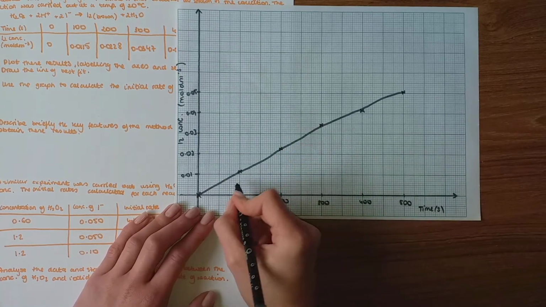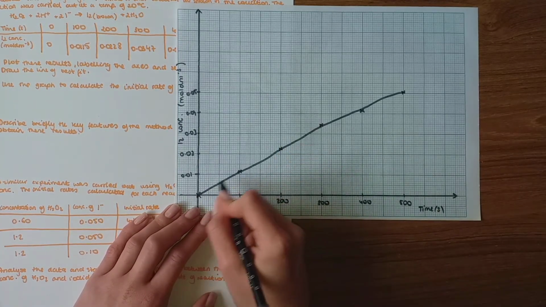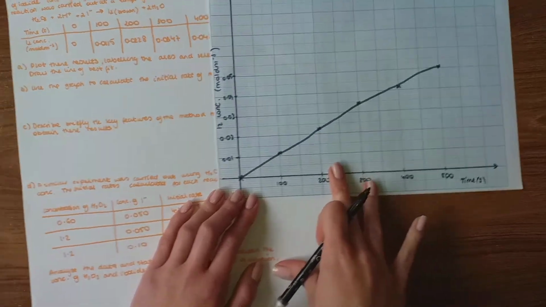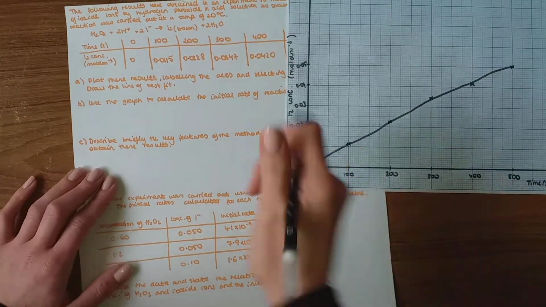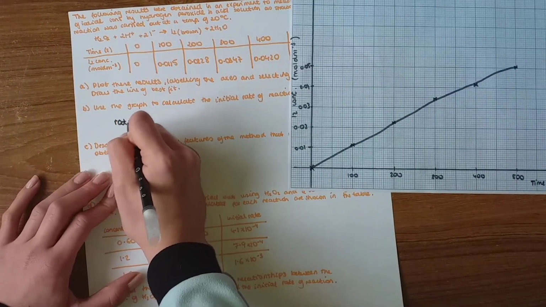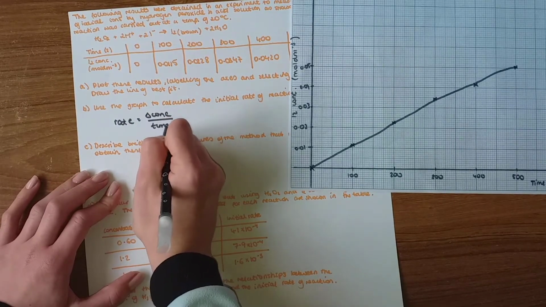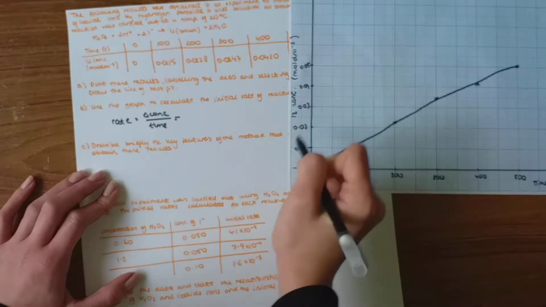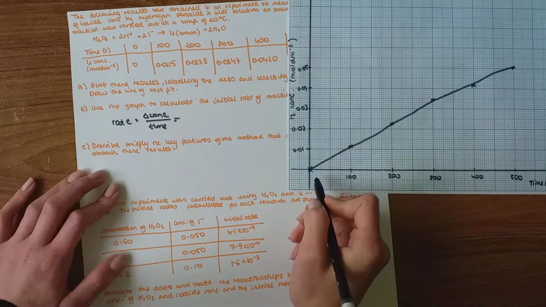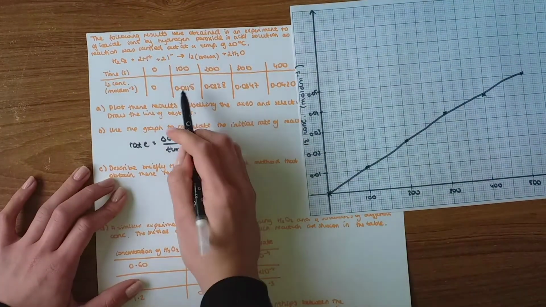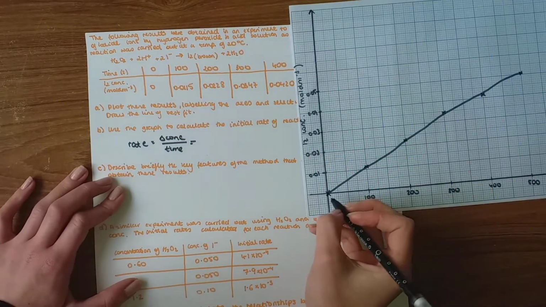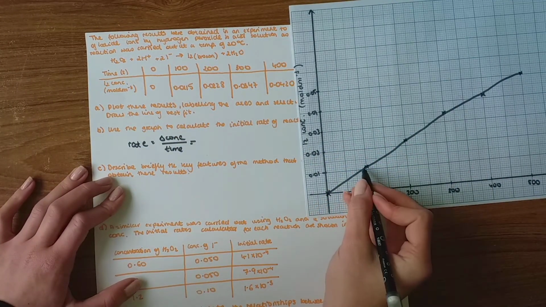As I said before, for AS level, we consider this line to be straight. So to calculate our rate, we do change in concentration over time. We've got concentration in this part. So our first plot was 0.0115. So this is the height of concentration right here.